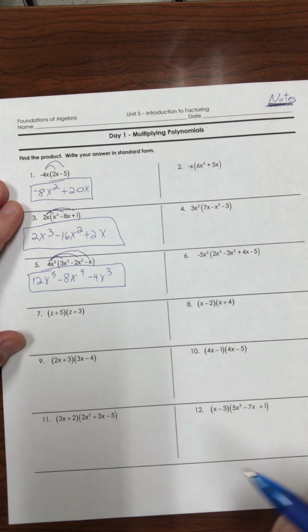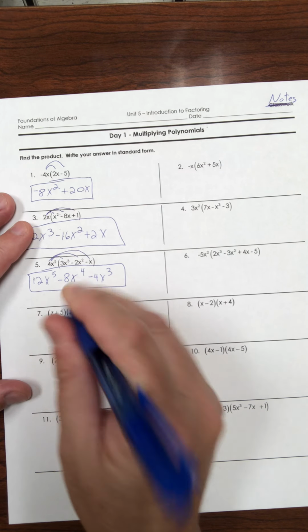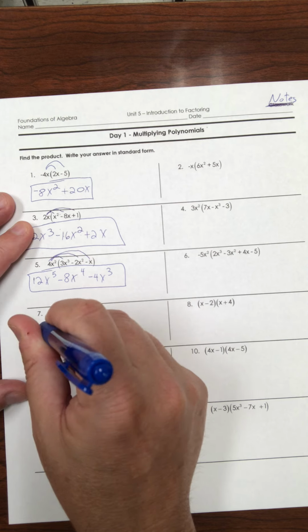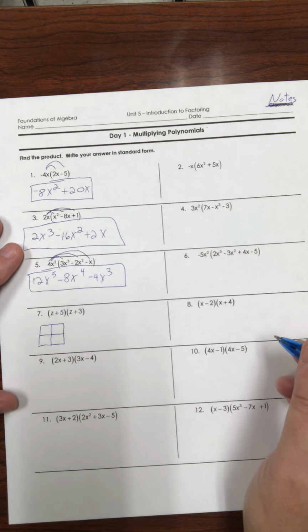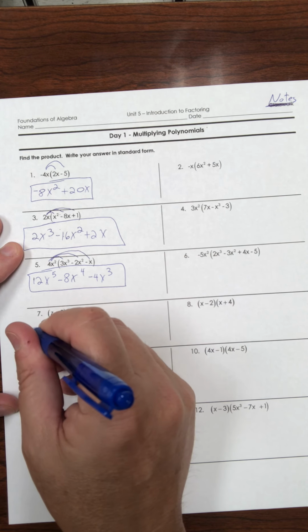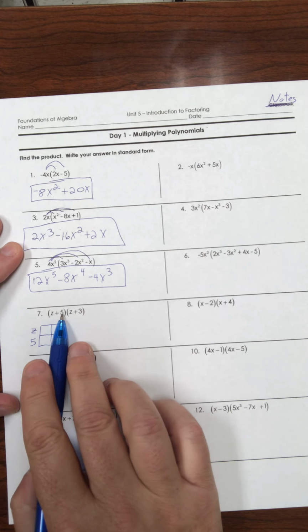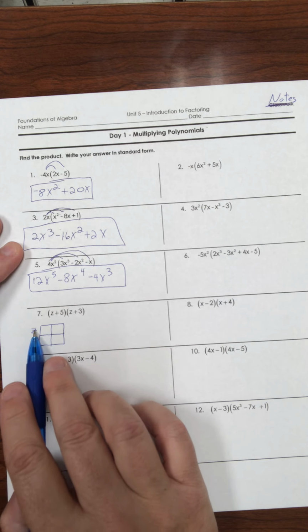Now 7 and 9 is going to change. This is going to be a little bit different. We're going to use something called the box method. The box method is really nice because it organizes what we're multiplying. So what you're going to do, you're going to take these two and write them on the side of my box, and signs are important. I've got a positive z and a positive 5, so my z and 5 are positive here.